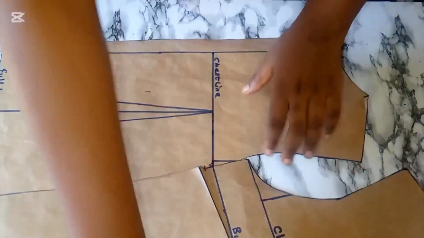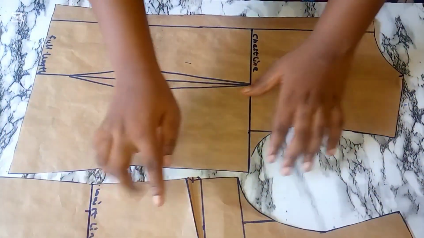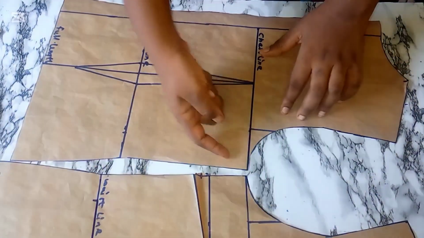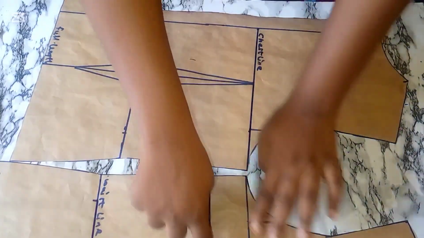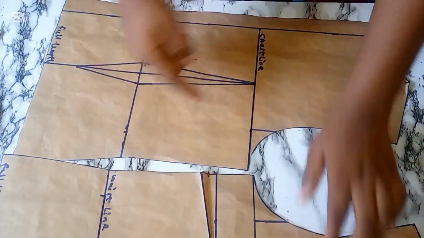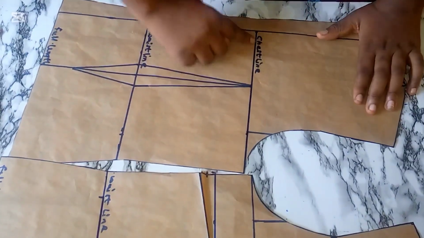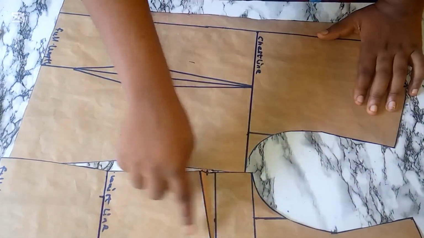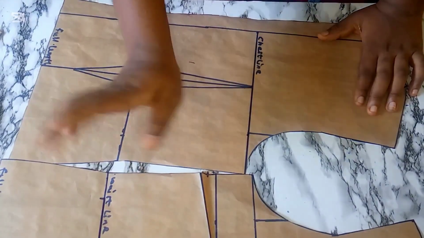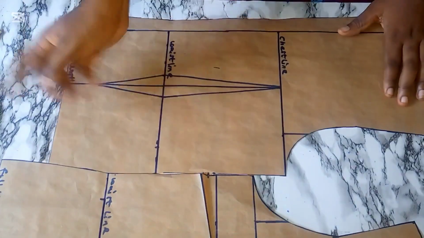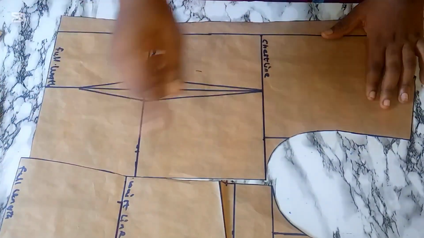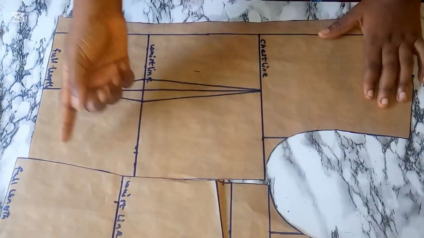Then our front pattern has a bust dart, our back pattern does not have a bust dart. Our front pattern has a bust line up, and back pattern only has a chest line, no bust line here. Okay, just a chest line. And no bust dart on our back pattern.